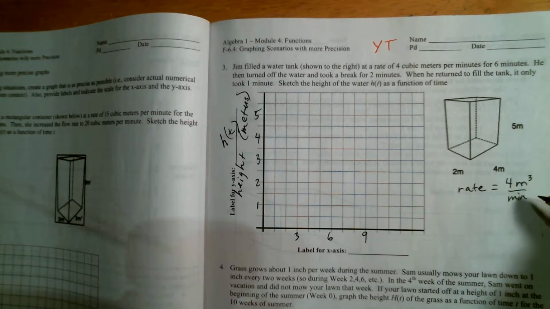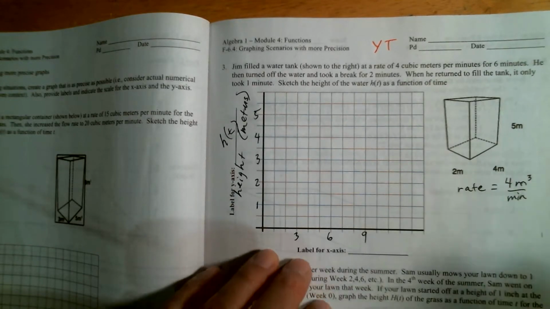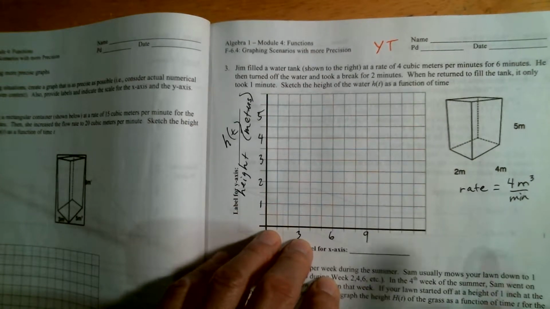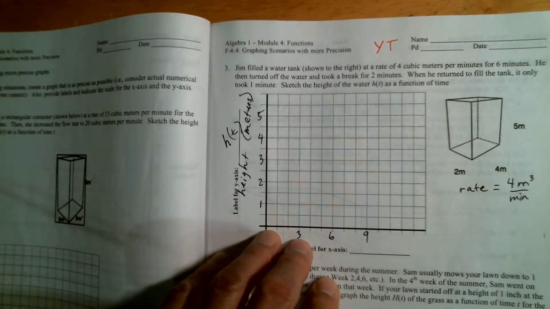Now, if you're going to have a rate of 4 cubic meters per minute for 6 minutes, what I'm going to do is turn this into a volume. You have 2 meters, 3 meters, 4 meters, 5 meters there. So let's turn it into a volume.